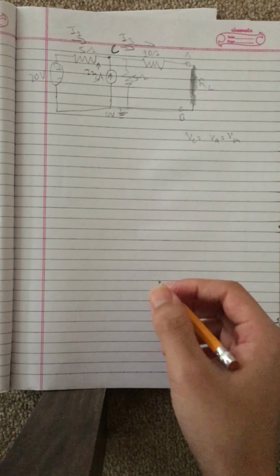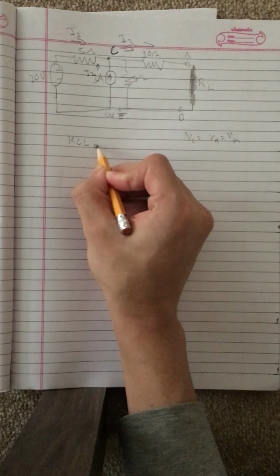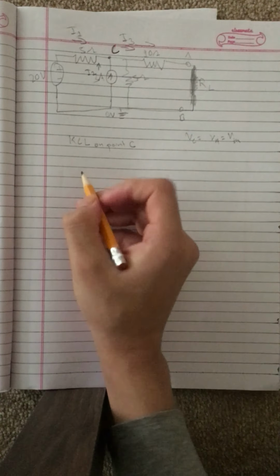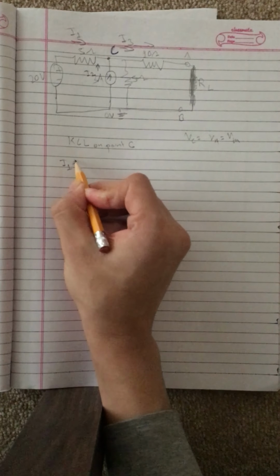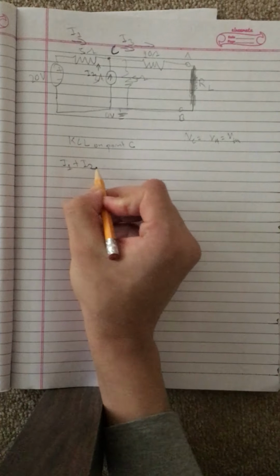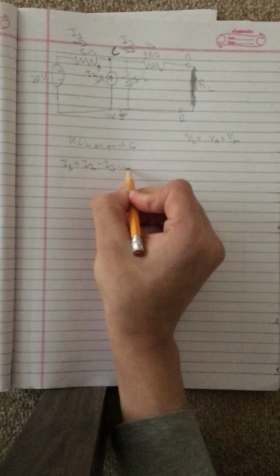So from KCL on point C, we know that I1 plus I2 minus I3 equals 0.